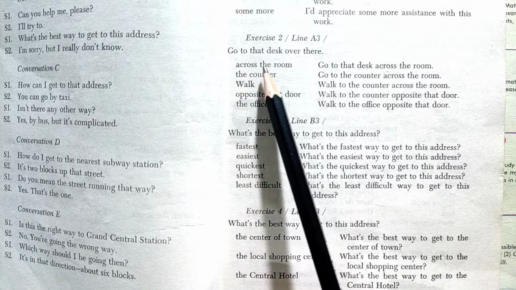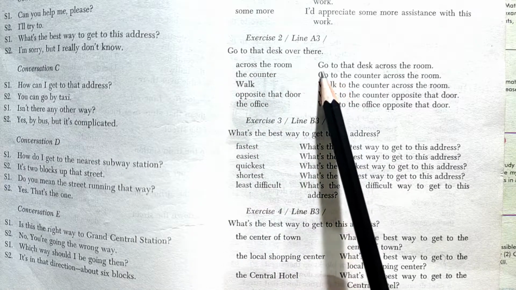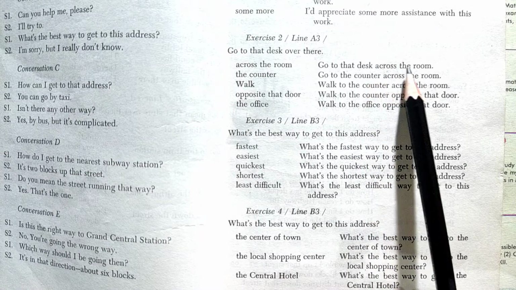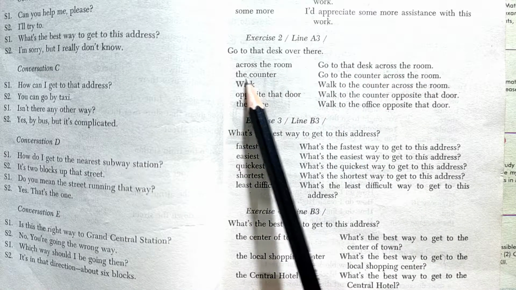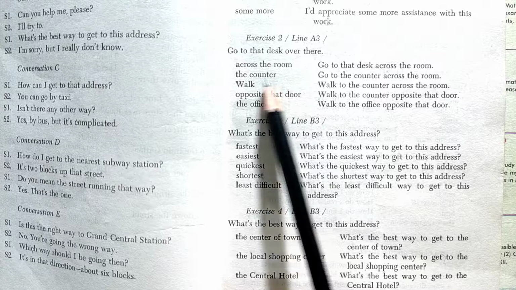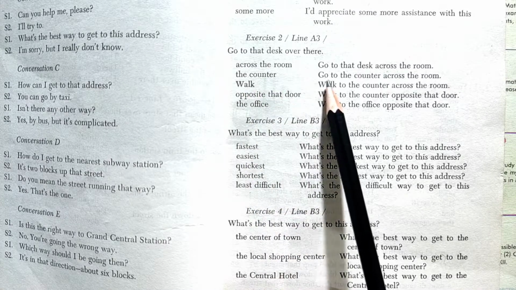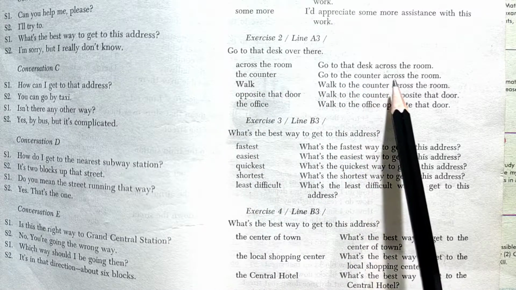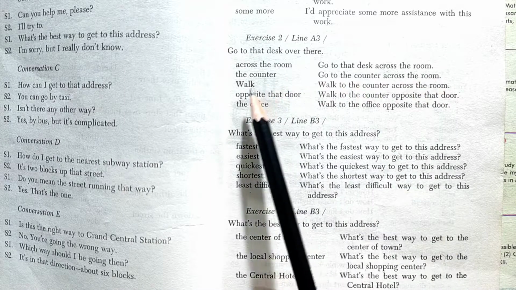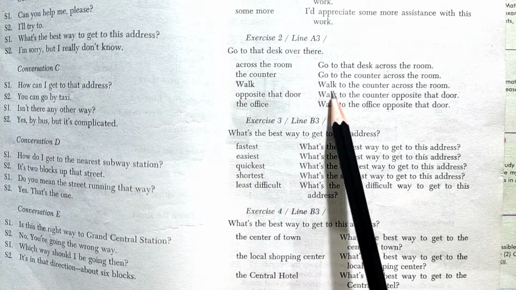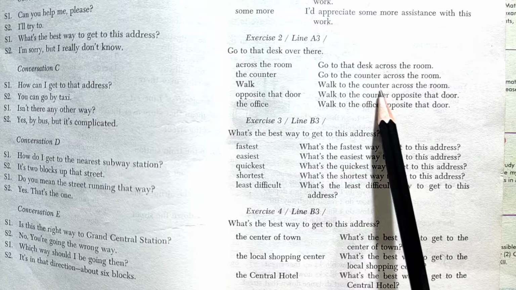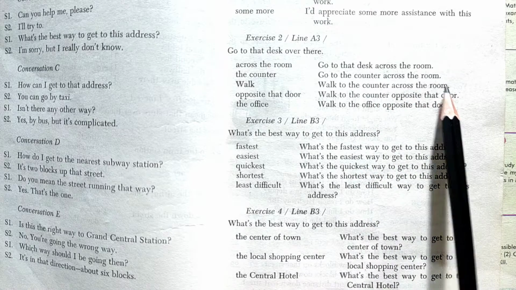Number one word is across the room. In sentence, go to that desk across the room. Next word is the counter. In sentence, go to the counter across the room. Next word, walk. In sentence, walk to the counter across the room.